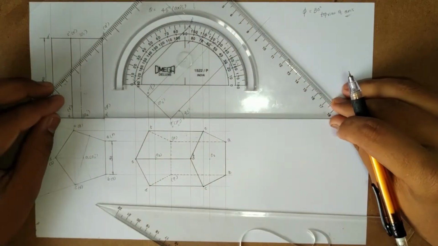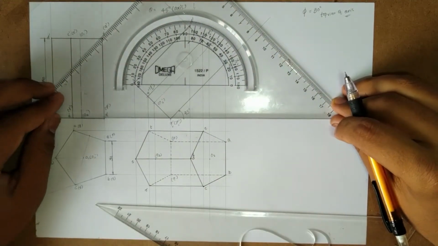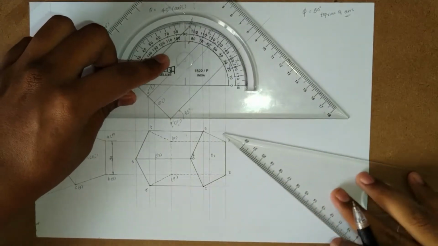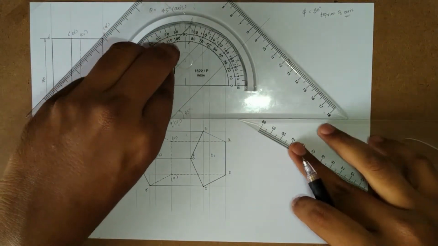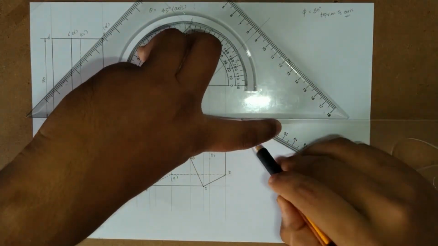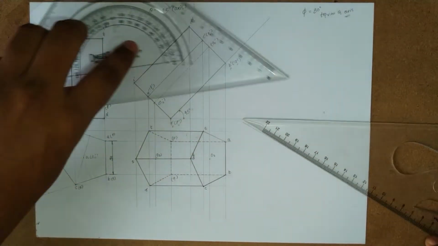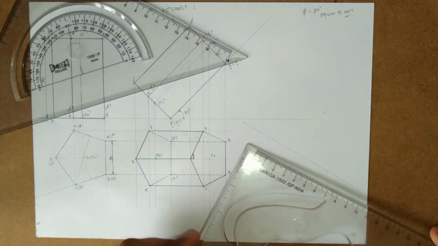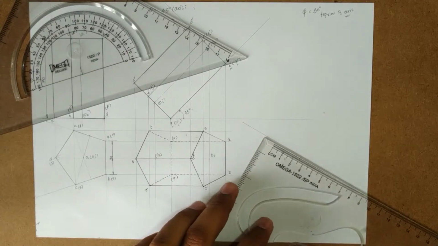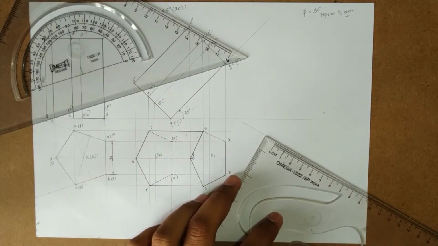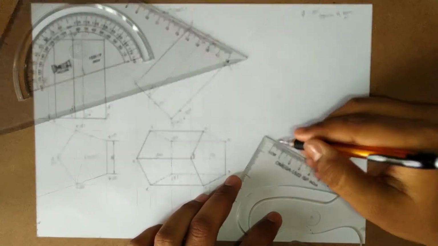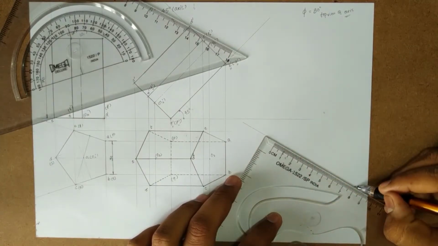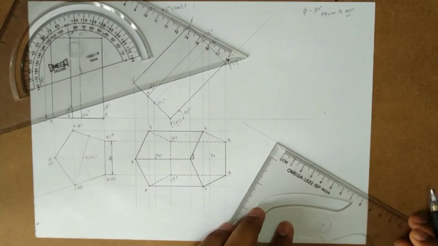So this is my horizontal line, and this is the 30 degree inclination. Okay, I will make sure कि सभी के सभी parts यहाँ पे आ जाए. So this is approximately 8 mm. I will try to keep it as low as possible. This is my 80 mm. And I will make sure कि सारे के सारे part यहाँ पे आ जाए.